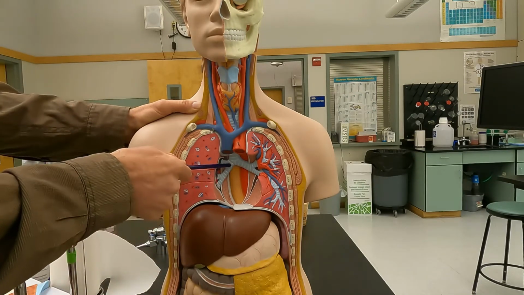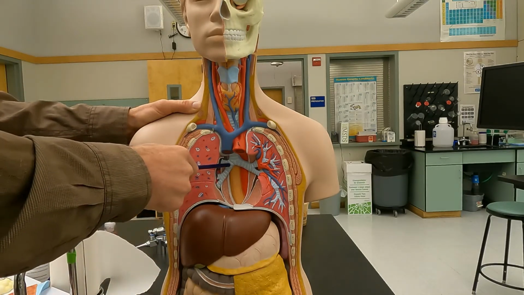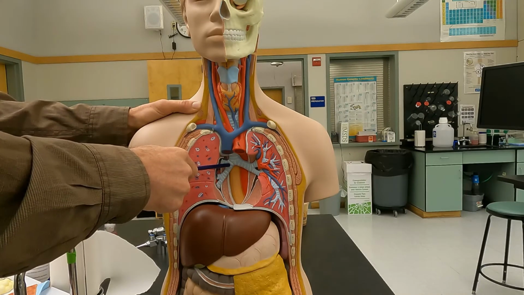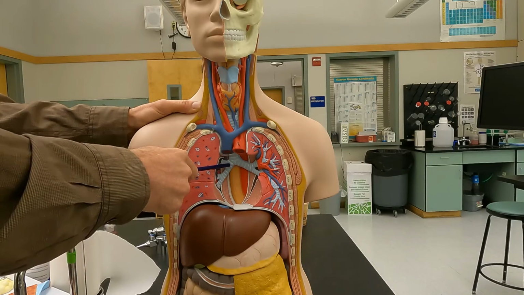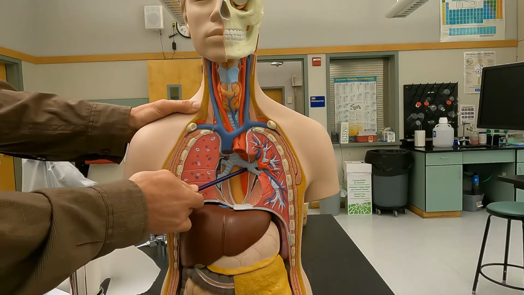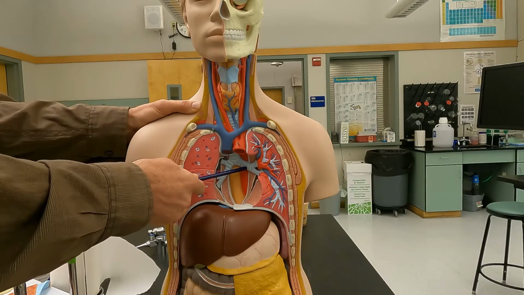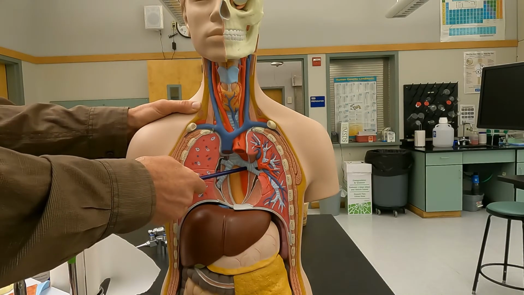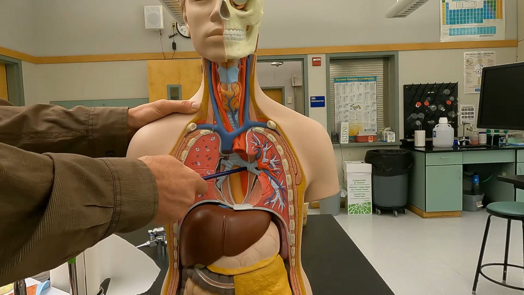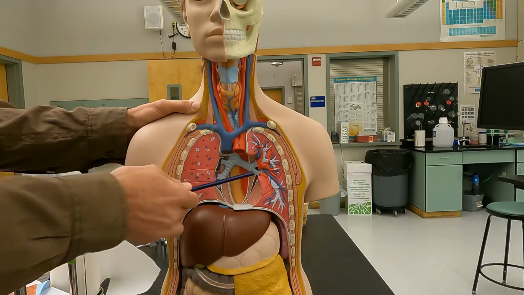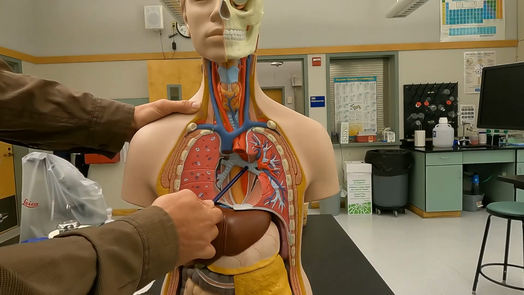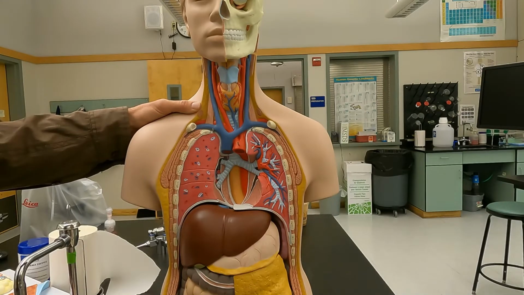It's the right main bronchus. Right. This is the right main bronchus, which makes this the left main bronchus. And collectively, they're called bronchi. Bronchus is singular, bronchi is plural. So these are the main bronchi, also called the primary bronchi.